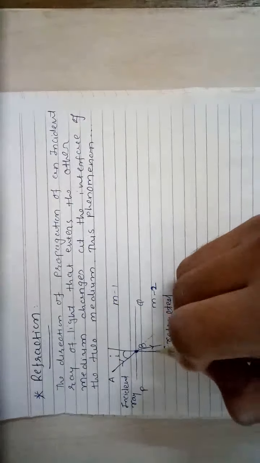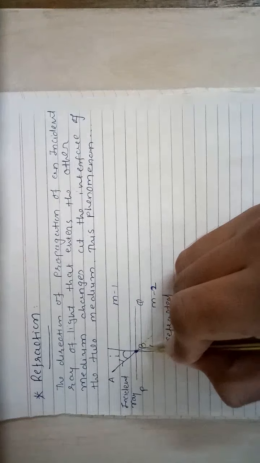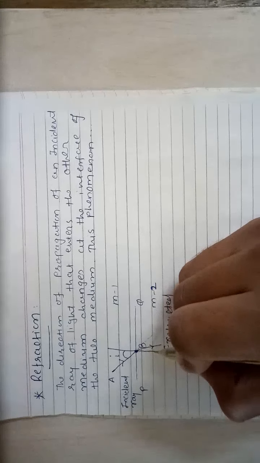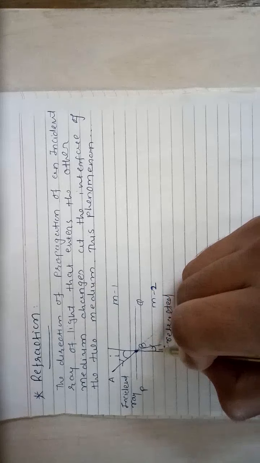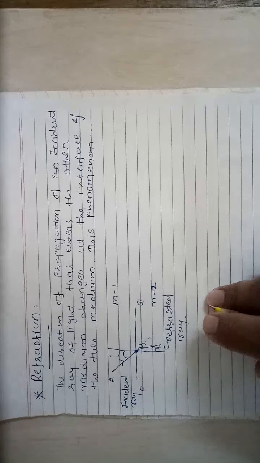The angle between the refracted ray and the normal is known as the angle of refraction. I repeat, the angle between the incident ray and the normal to the surface is the angle of incidence, and the angle between the refracted ray and the normal is the angle of refraction. Right?